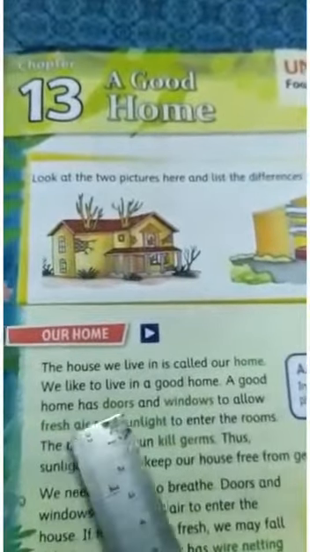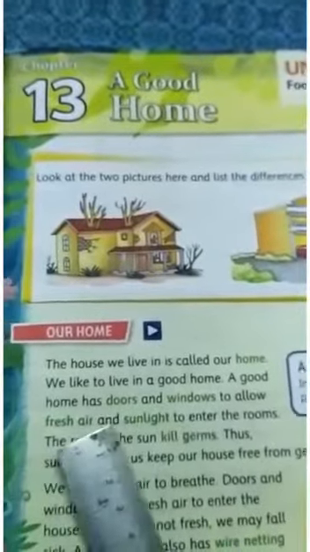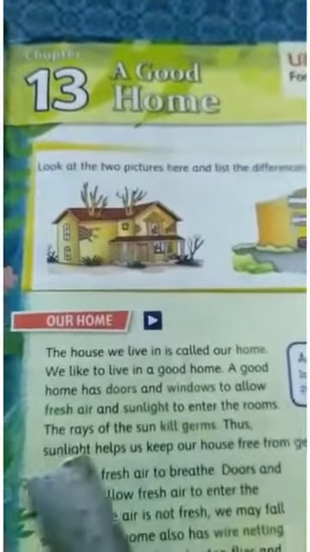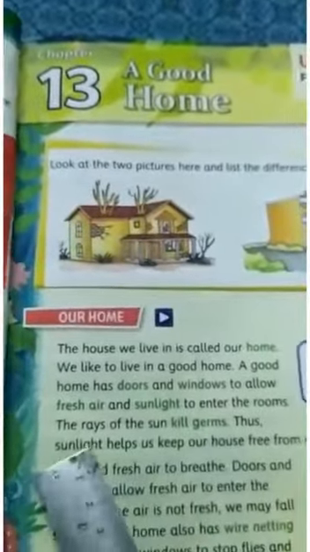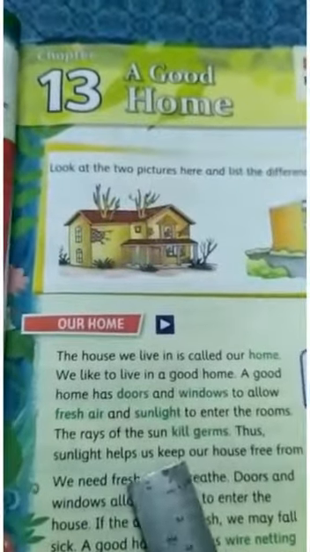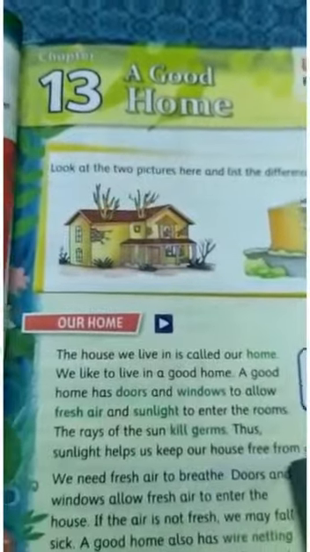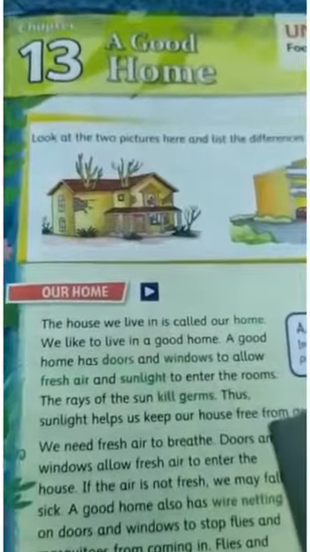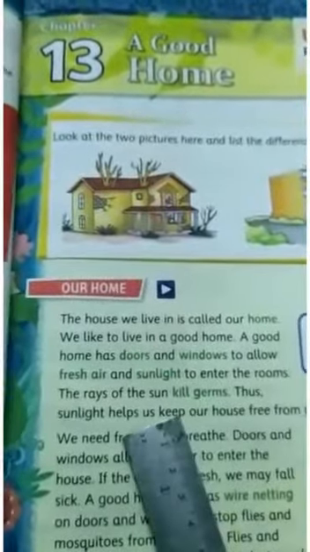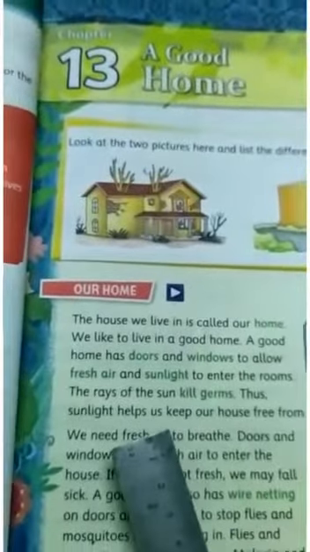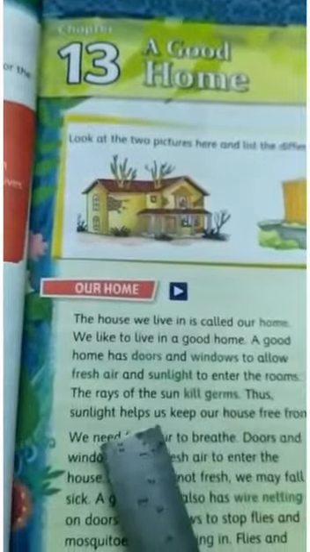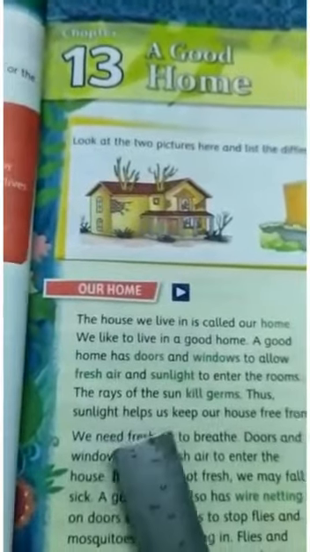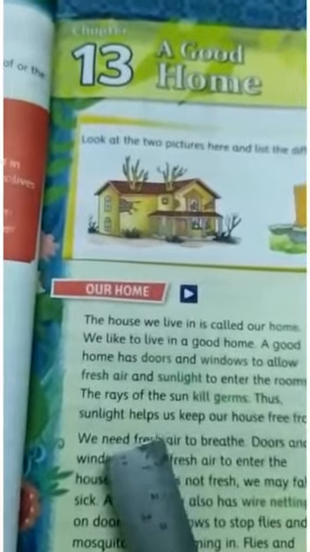A good home has doors and windows to allow fresh air and sunlight to enter the rooms. The rays of sun kill germs. Thus, sunlight helps us keep our house free from germs. So, what makes a home a good home? In a good home, doors and windows always allow fresh air and sunlight to enter the rooms.